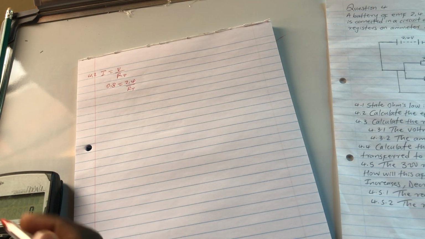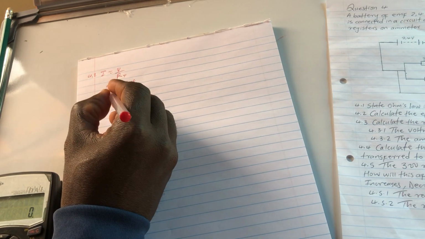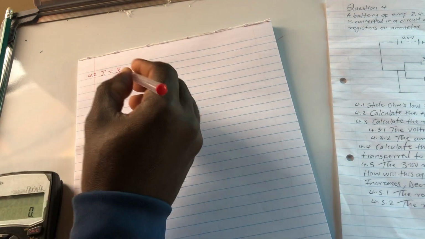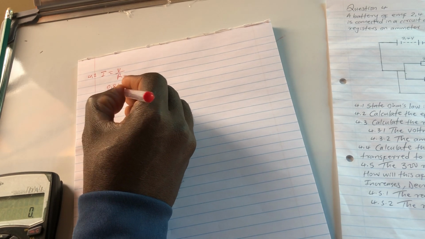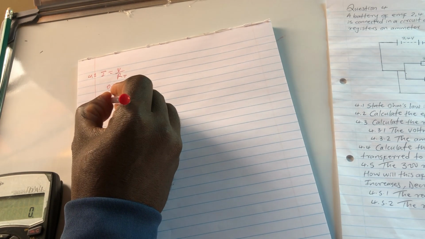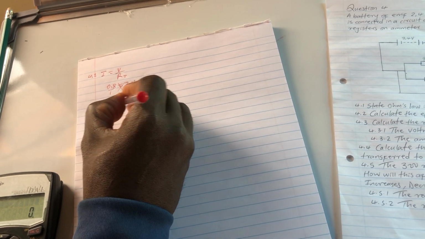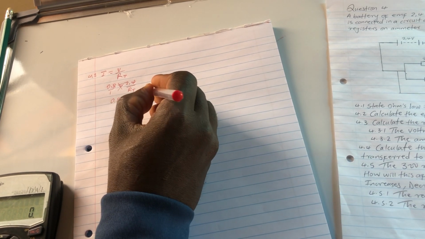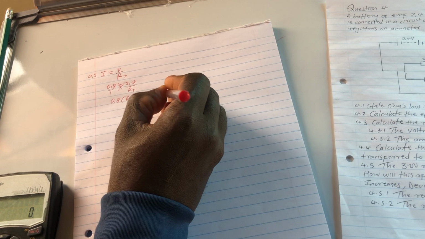What do we do next? You cross multiply. This is the same as 0.8 over 1. We cross multiply here: 0.8 times RT, 1 times 2.4.